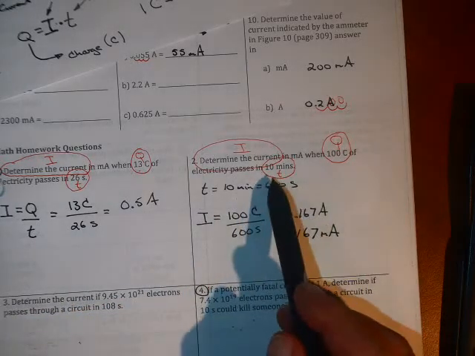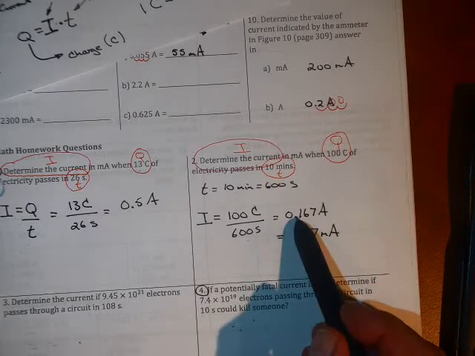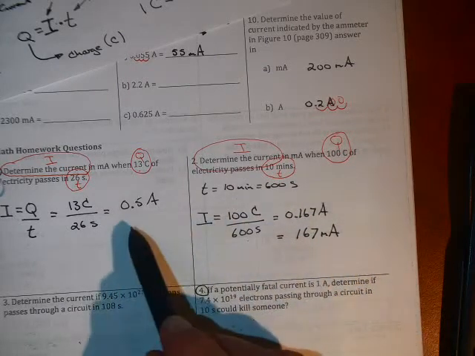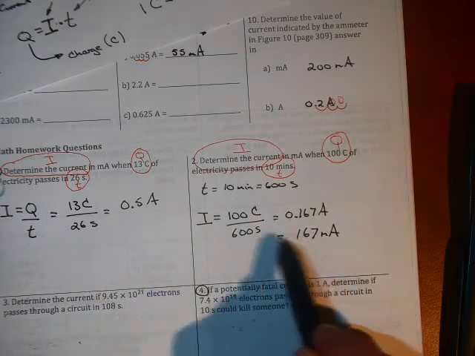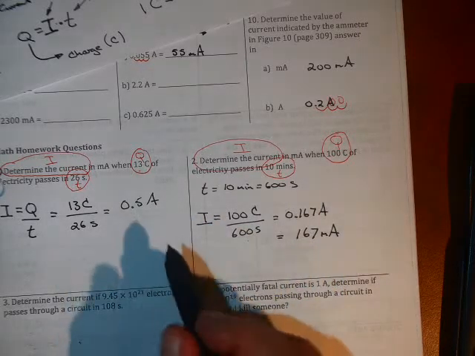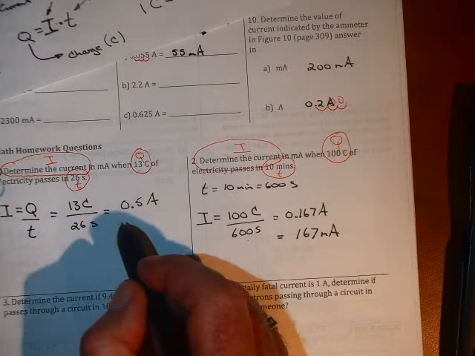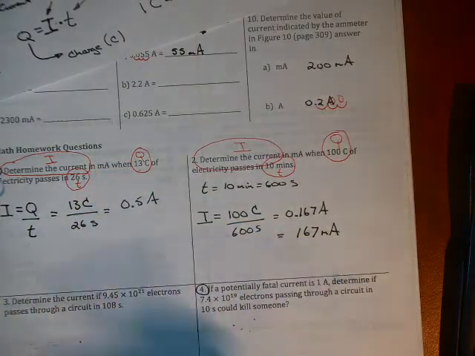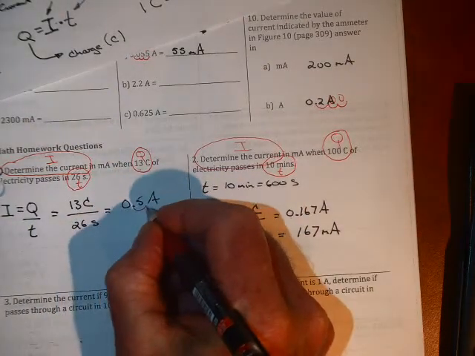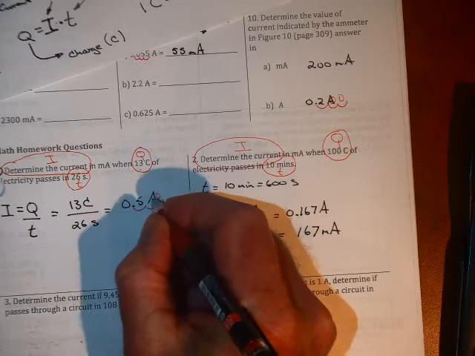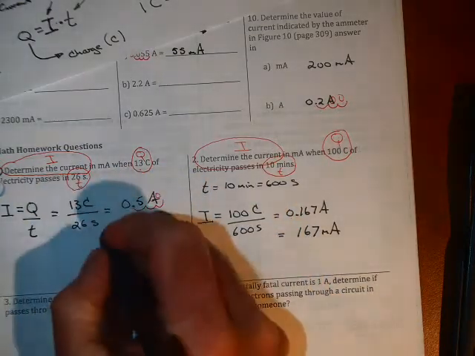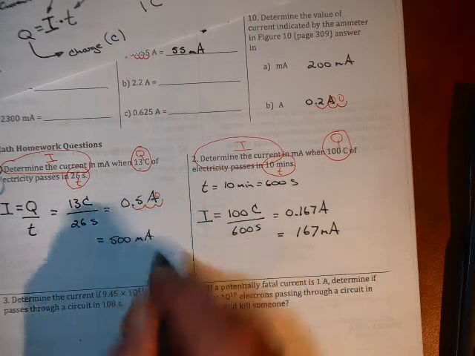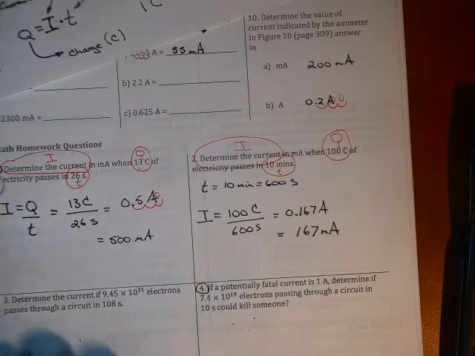They wanted it in milliamps though, so I have to move the decimal over 3. 1, 2, 3, 167. My mistake was that I didn't do this last step of moving the decimal. It wants it in milliamps, so 0.5, 1, 2, 3, is going to be equal to 500 milliamps.